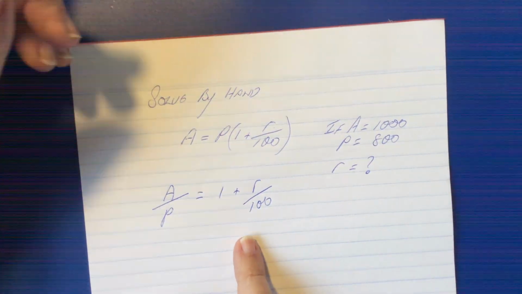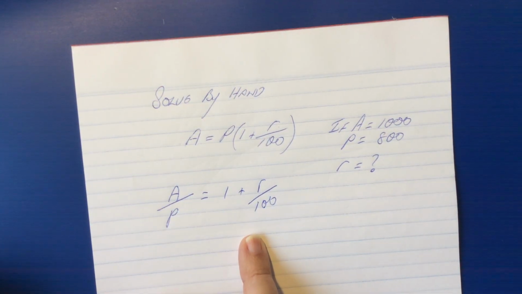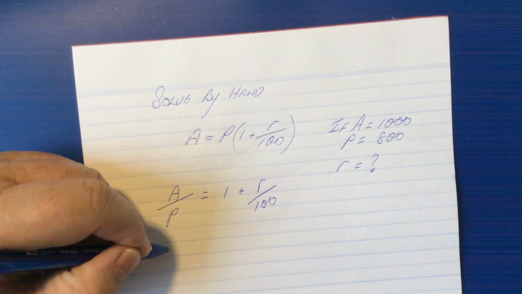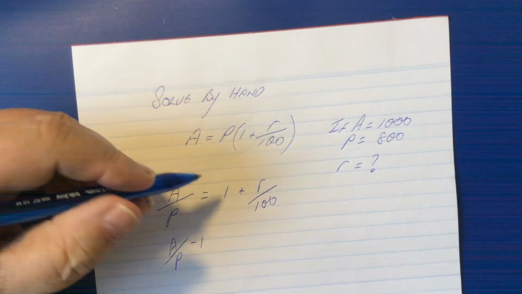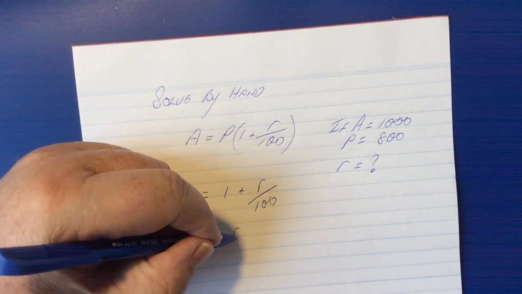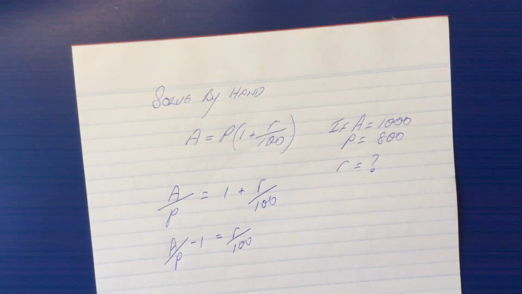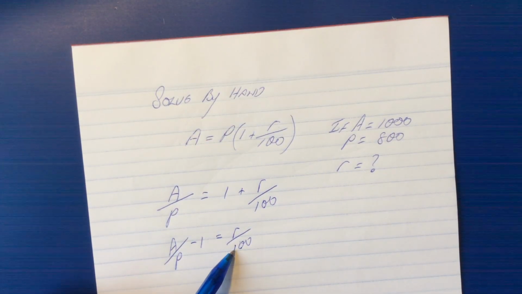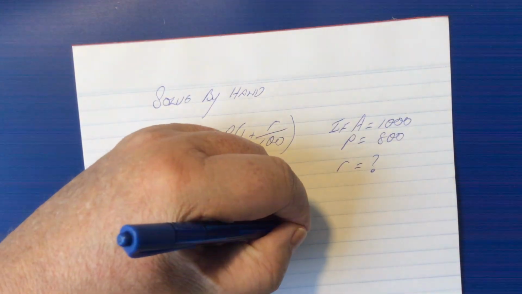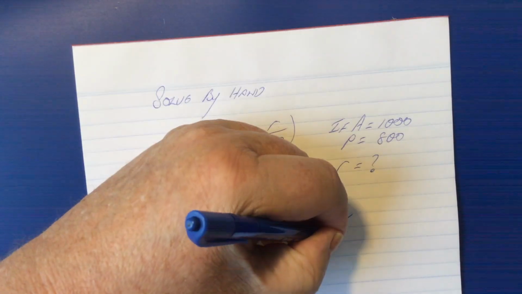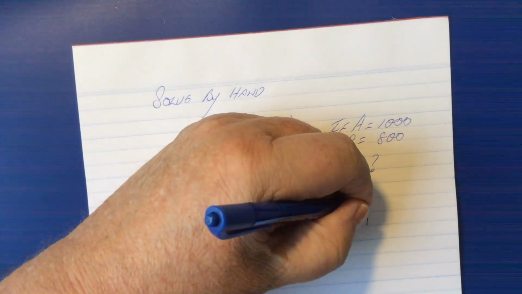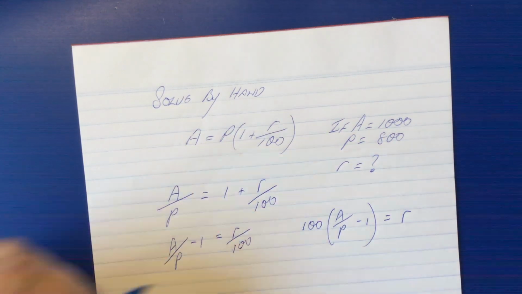And you will notice instantly that we have got rid of our bracket. Now, stripping away some more, A over P minus 1, move that over there, is equal to R over 100. Now, all we're left with on this side to move is the 100. So let's do that. 100, reintroduce a bracket, A over P minus 1 is equal to R.